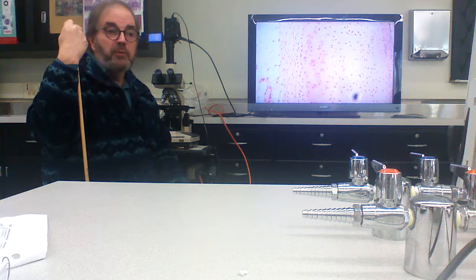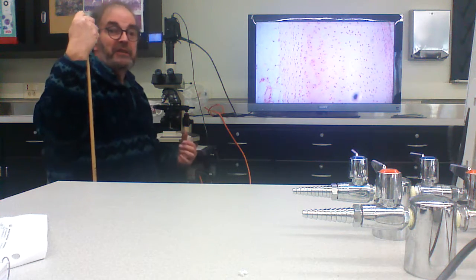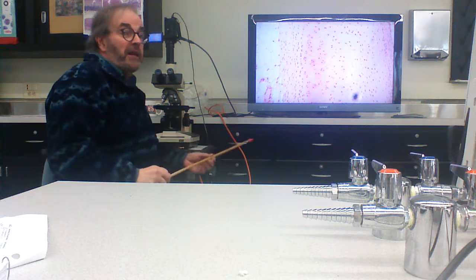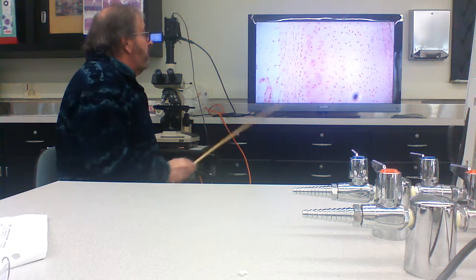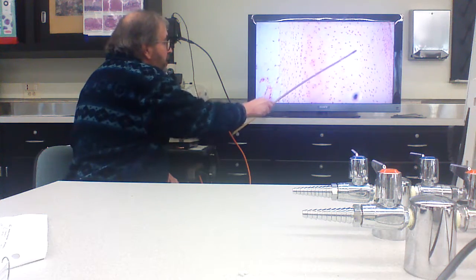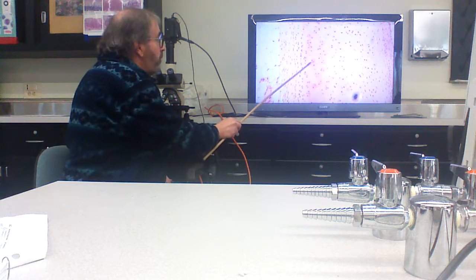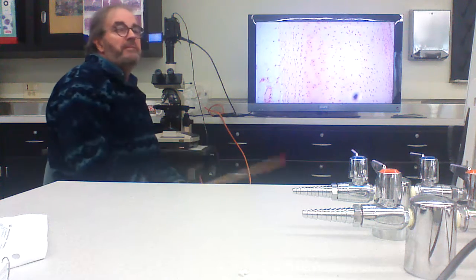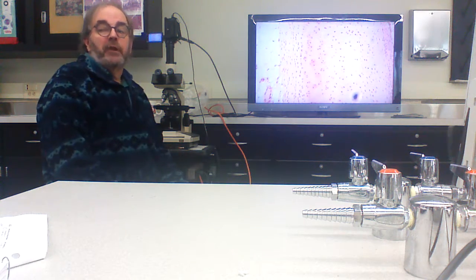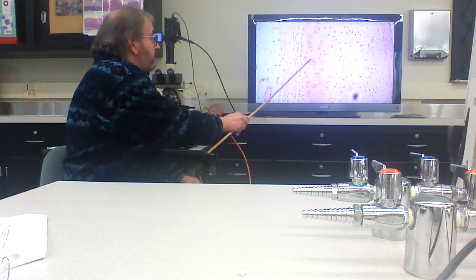So on the practical, you got half the credit. You know it's cartilage, you just don't know what kind. Now, when you look at it, here's the extracellular matrix. Here are cells, and notice that it looks kind of blue. Everybody see that? And here's what's happening.